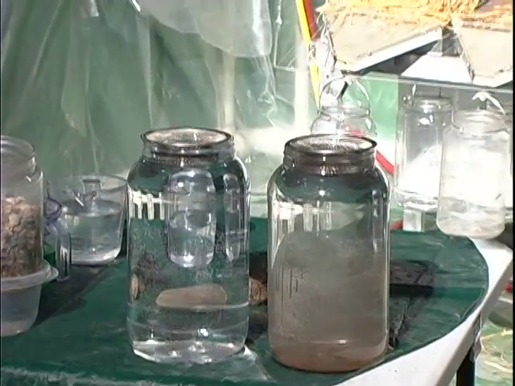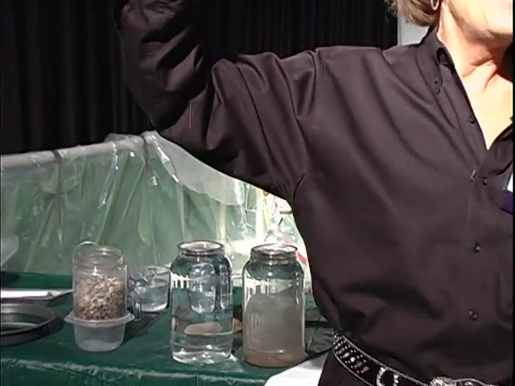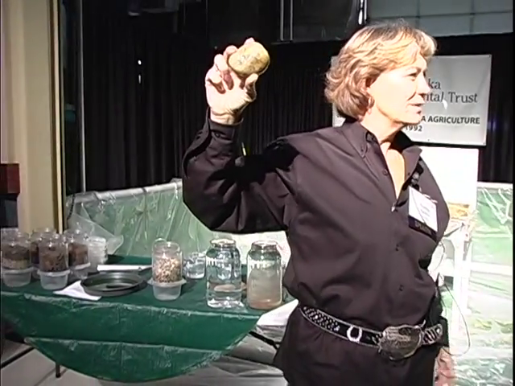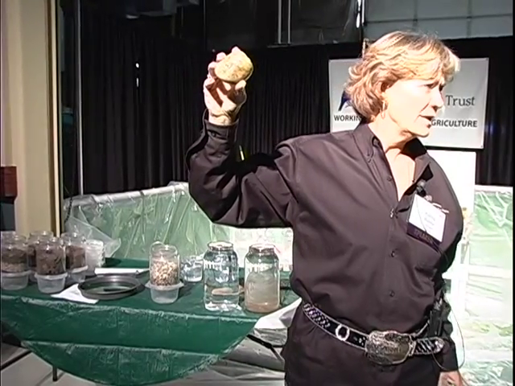What is this? A water-stable aggregate. Thank you, Alan. It's a water-stable aggregate. This is a water-stable aggregate. It's a rock to a lot of you, but to me it's a water-stable aggregate. In other words, water is not going to tear it apart very easily.